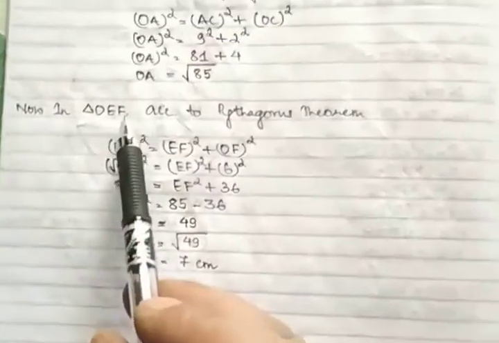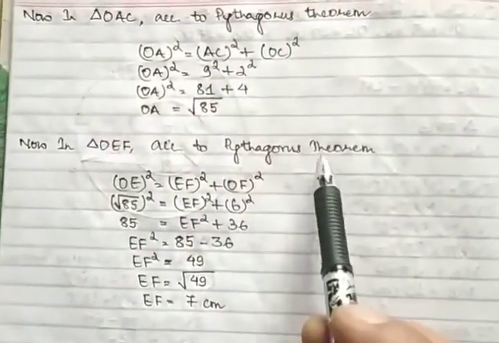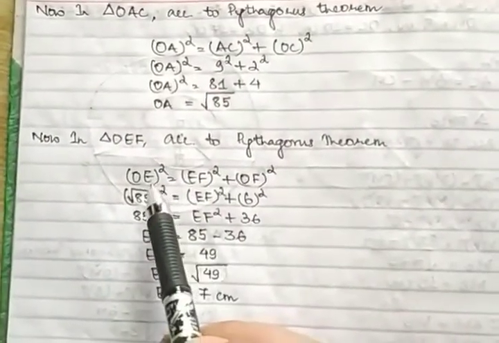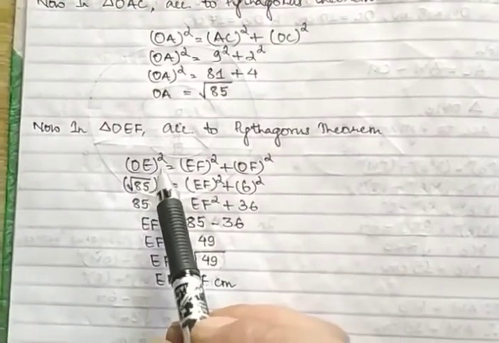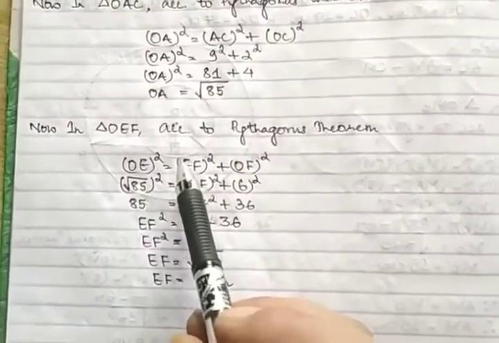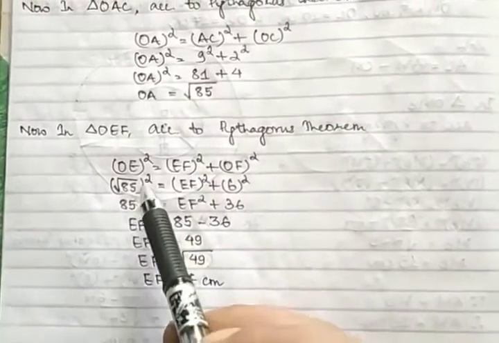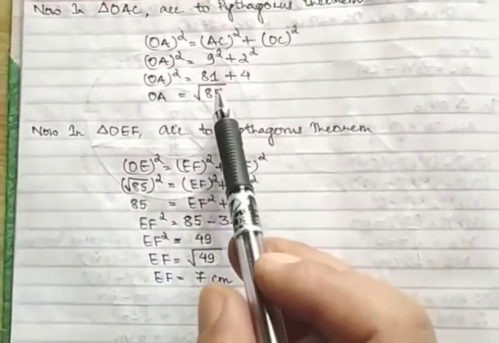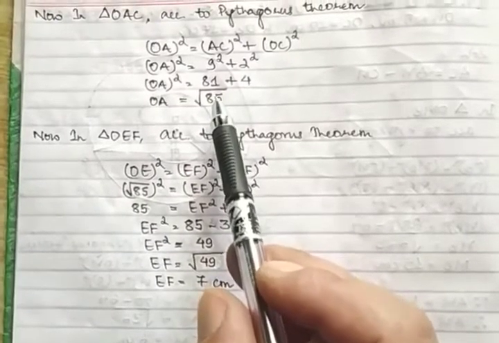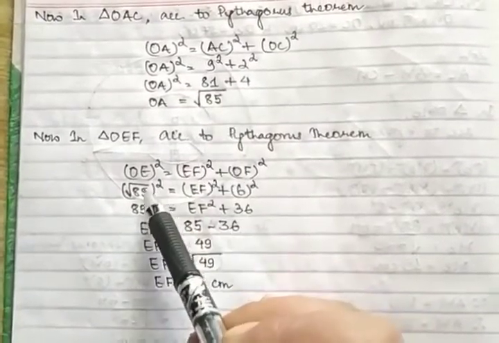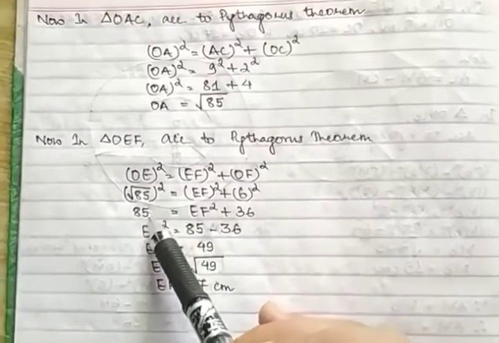Now in triangle OEF, according to Pythagoras theorem, what I did was I figured out the value for EF. See, using Pythagoras theorem, hypotenuse squared equals base squared plus perpendicular squared. So now see, the hypotenuse actually was the radius, isn't it? So square root of 85. Now see, square root of 85 squared means 85.